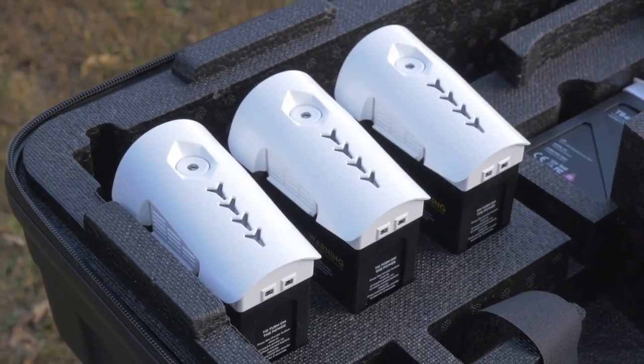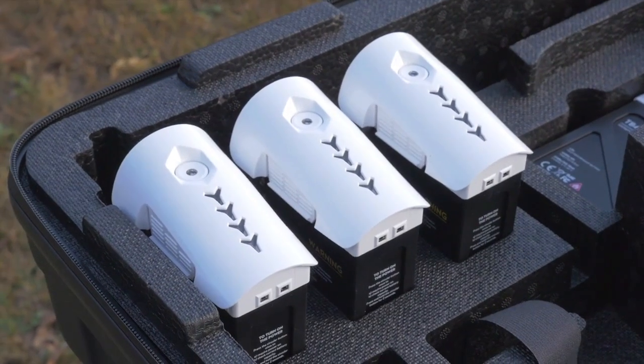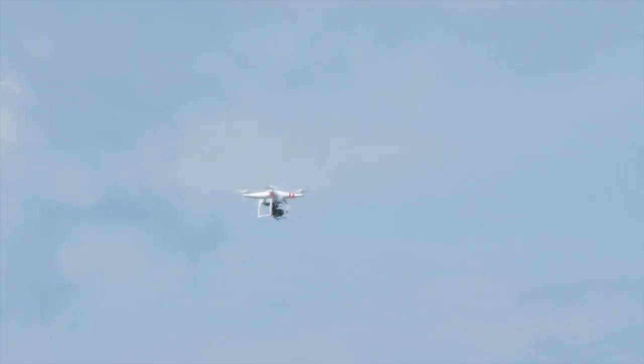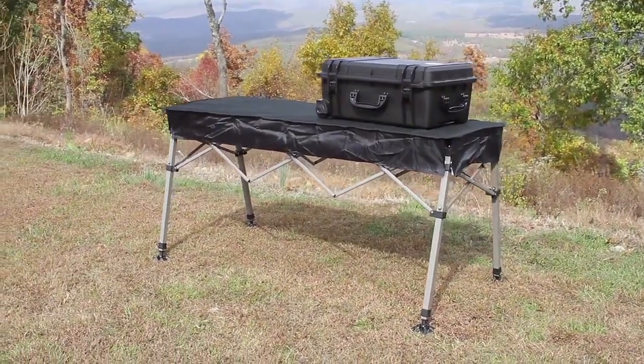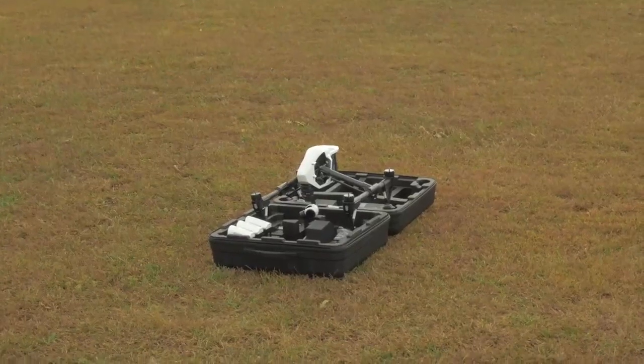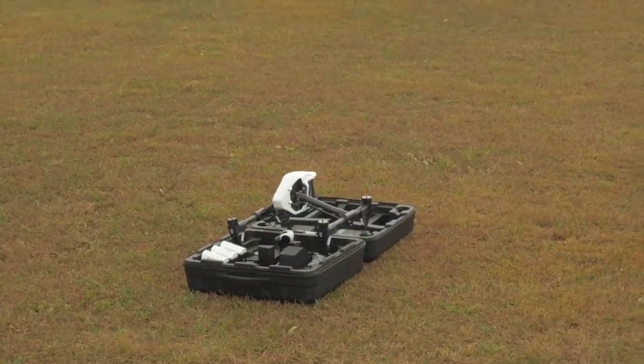Next, I would suggest you acquire more than one battery for your drone. This is good because while you're flying, your other battery can be charging. And when you're on a shoot, it's just too big of a risk to depend on just one battery to get all the shots you need. Also on shoots, you may want to invest in a folding table that will make prepping your drone much easier, preventing you from having to crouch down and do all of the prep on the ground.